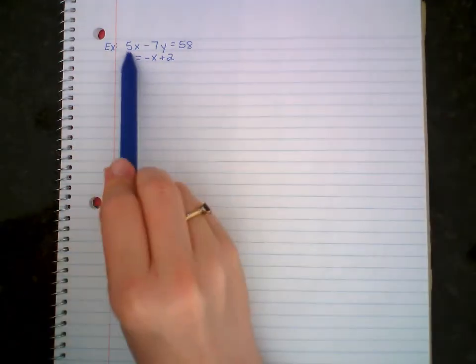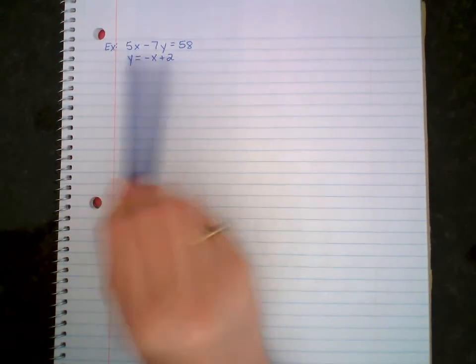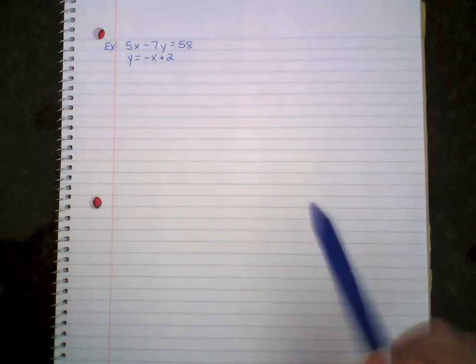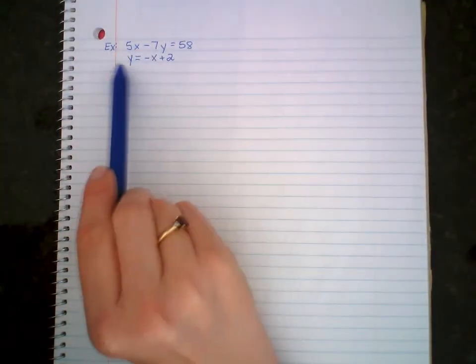Substitution. Could we do substitution? Yes, because one of the variables is already solved for. We already have y by itself. So we can just plug this in, substitute in negative x plus 2 for y. Elimination. We recommend using elimination when both equations are basically in standard form, ax plus by equals c.